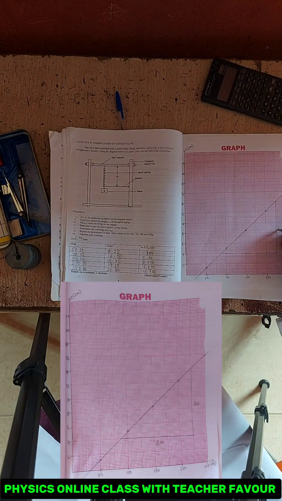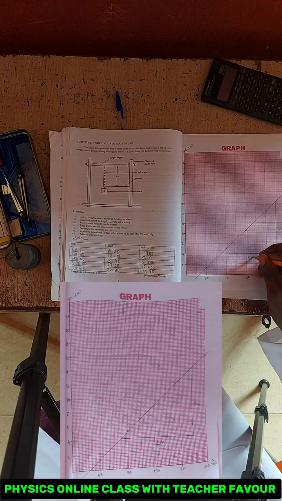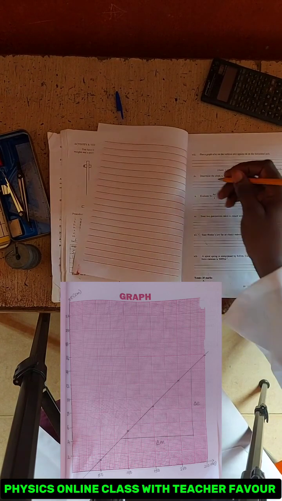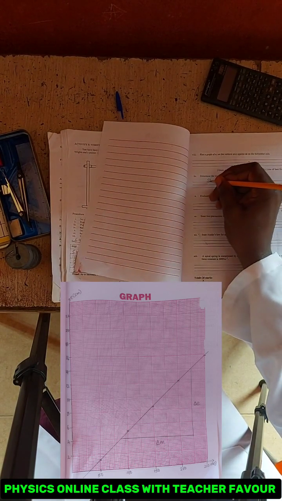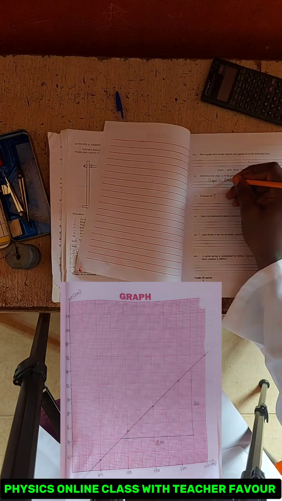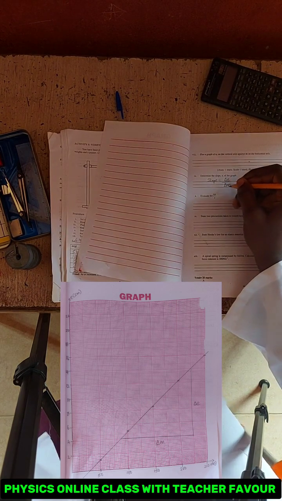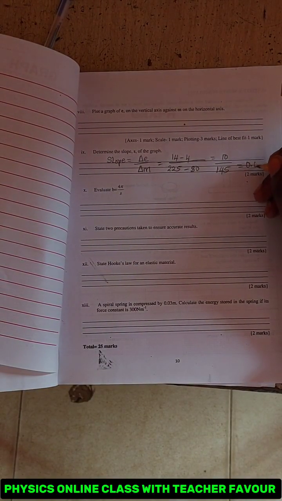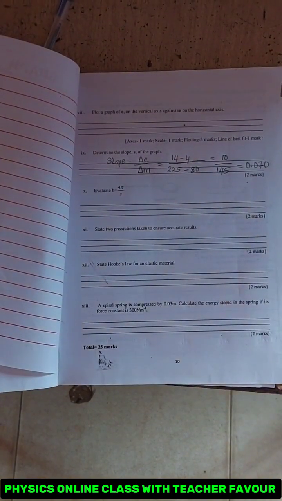So I'll write here, change in E, change in M. So slope is equal to change in E over change in M. Slope is equal to 0.070.